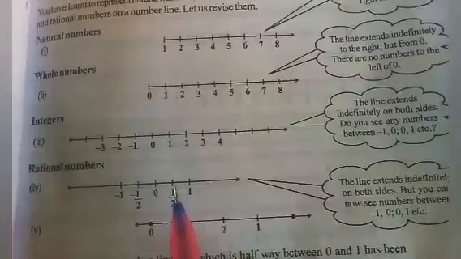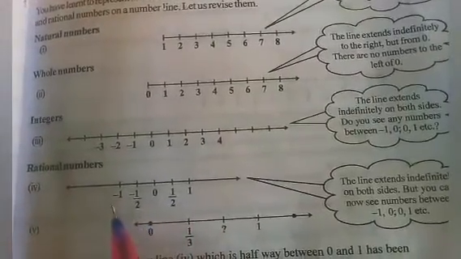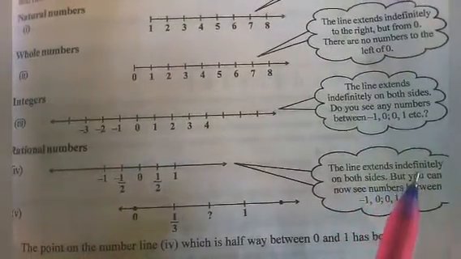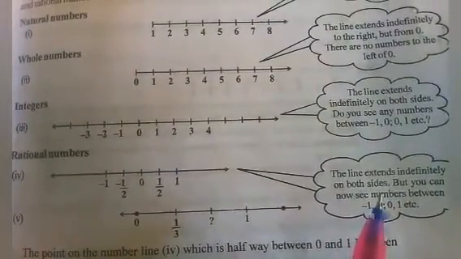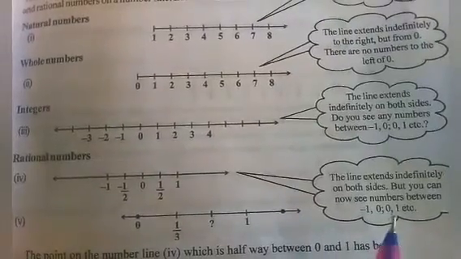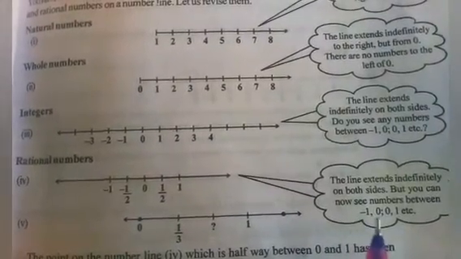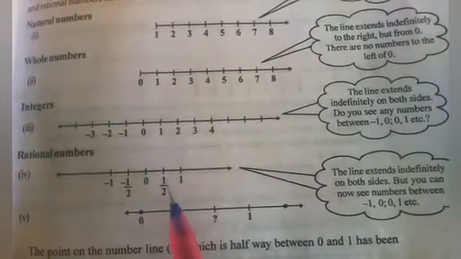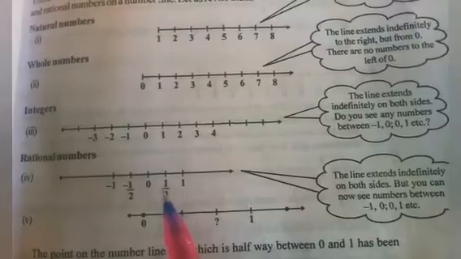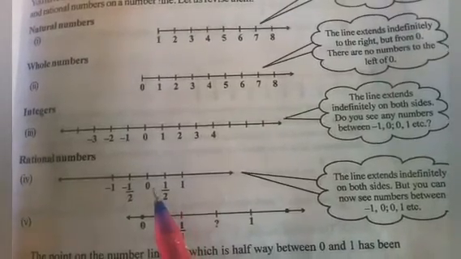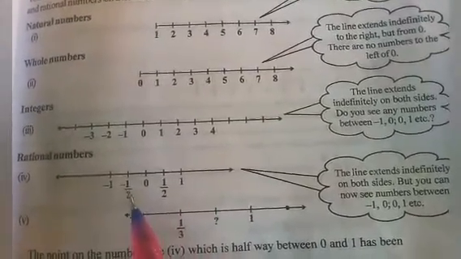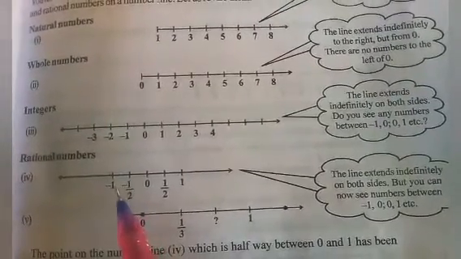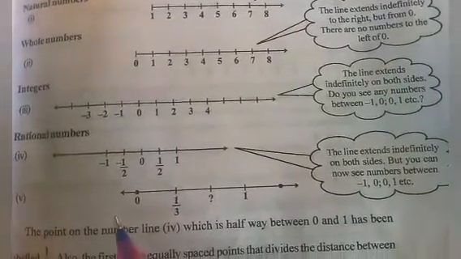Here 0, 1 by 2, 1, -1 by 2, -1. The line extends indefinitely on both sides, but you can now see numbers between -1 and 0, 0 and 1. Yes, here 1 by 2. 1 by 2 means 0.5. It is the number between 0 and 1. Minus of this means -0.5. It is between -1 and 0.